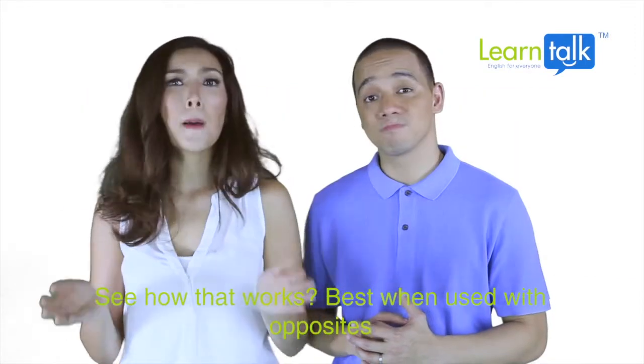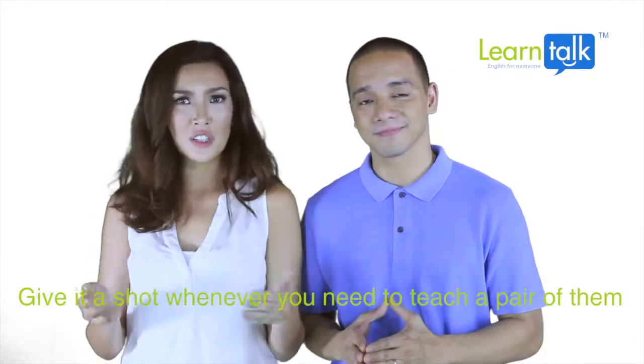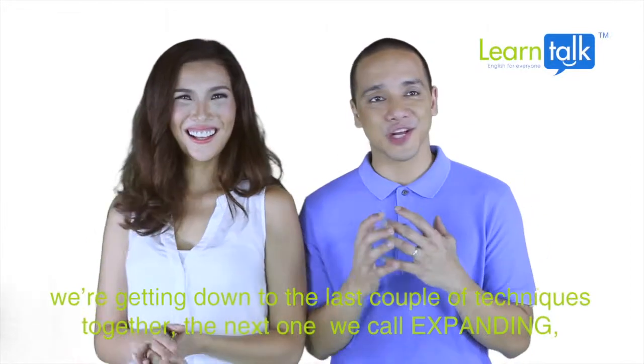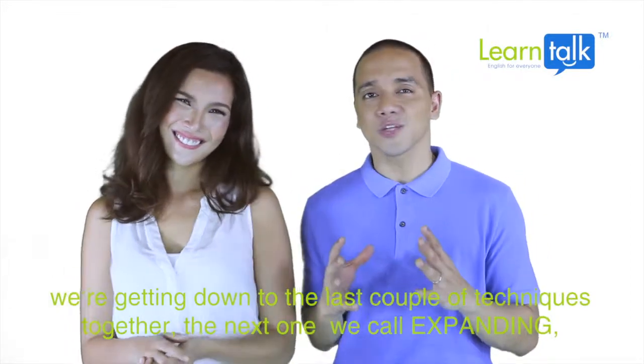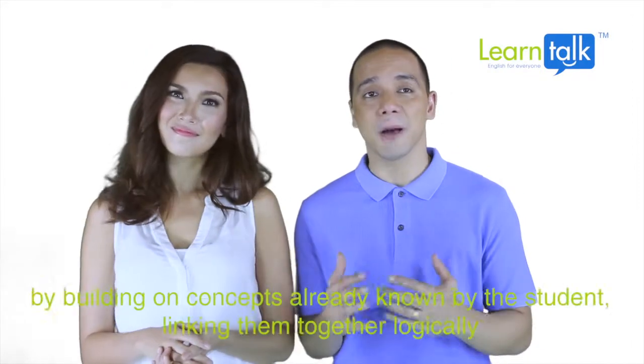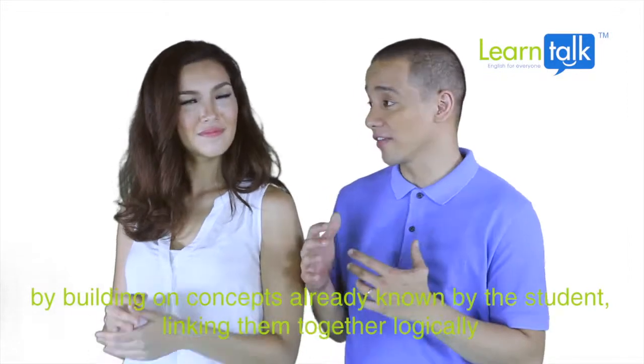See how that works? Best when used with opposites. Give it a shot whenever you need to teach a pair of them. Alright, Bianca, we're getting down to the last couple of techniques together. The next one is what we call expanding, since it introduces new language by building on concepts already known by the student, linking them together logically.